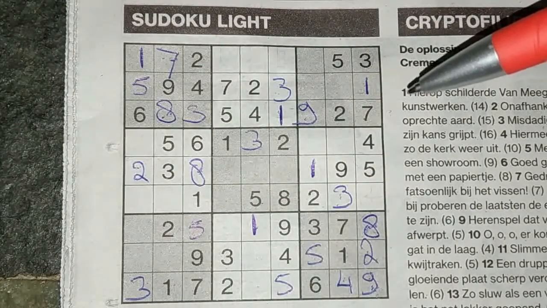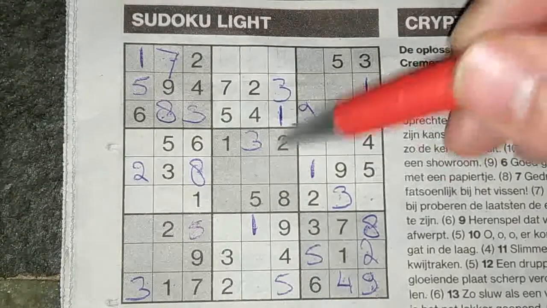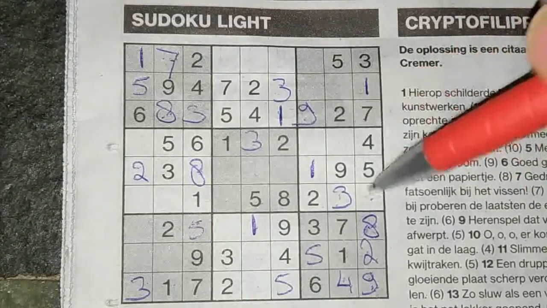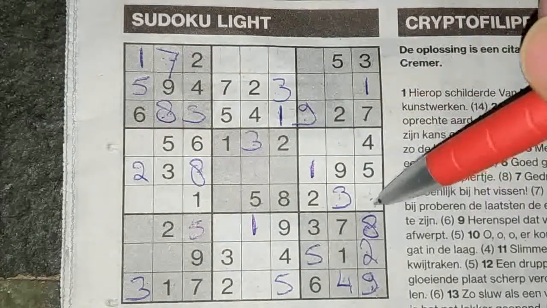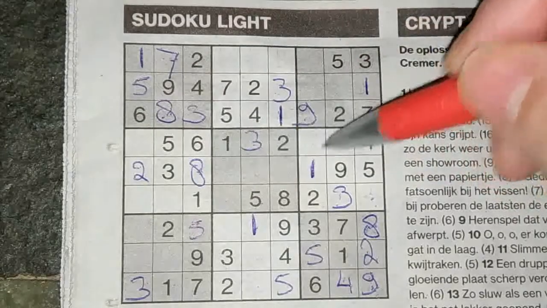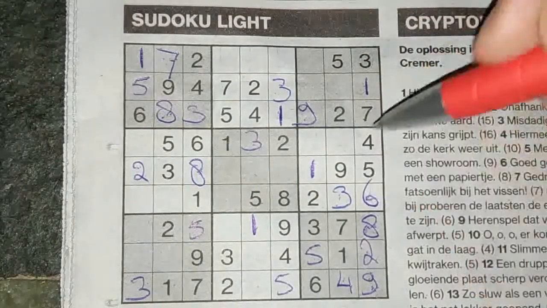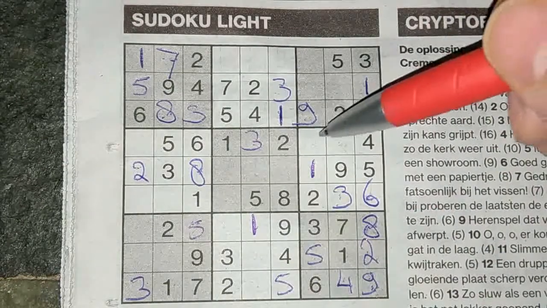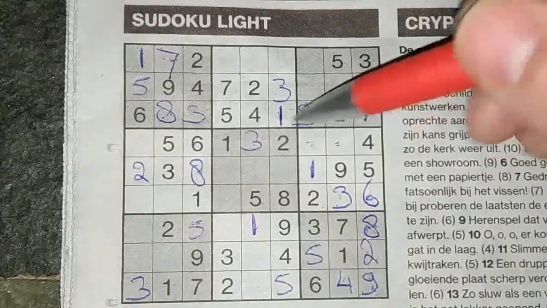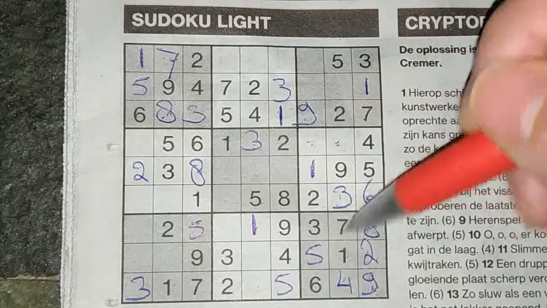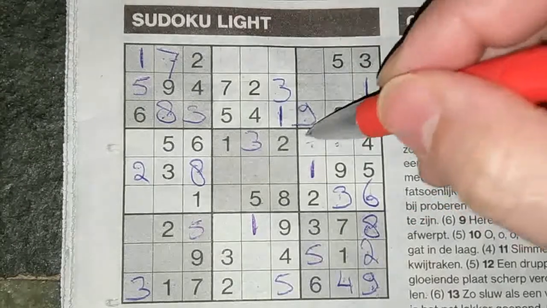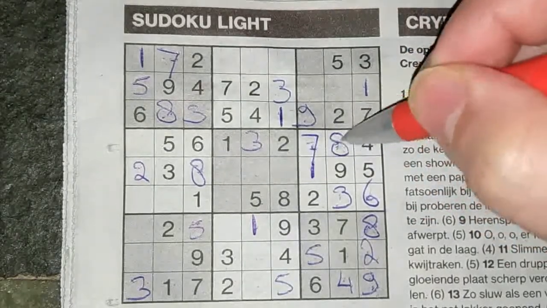Then 3 missing numbers in this big square for the numbers 6, 8, and 7. We have a 6 there, so no 6 in these 2 boxes. 1 box is left for the 6, should be this one. 7 and 8 are left for this big square. We have a 7 here, so no 7 there. 7 should be here, and the 8 goes there.